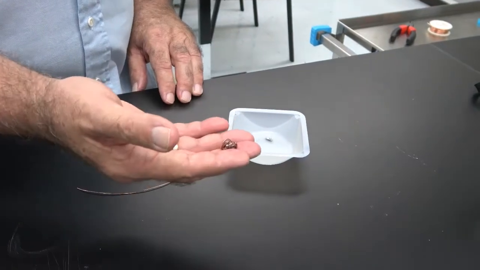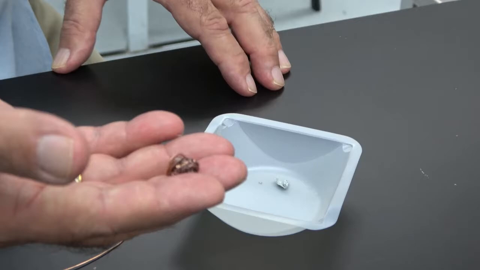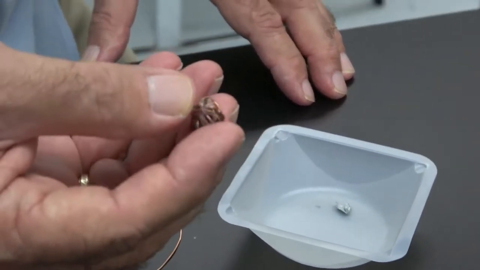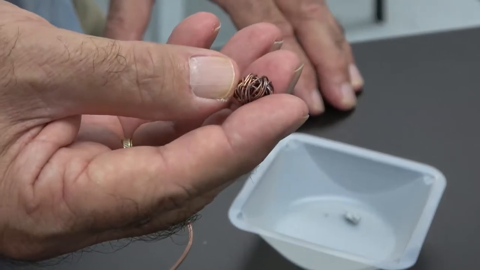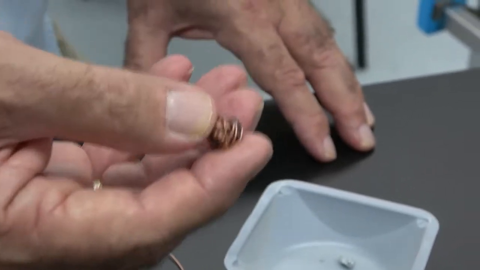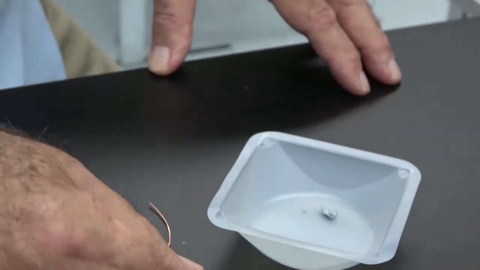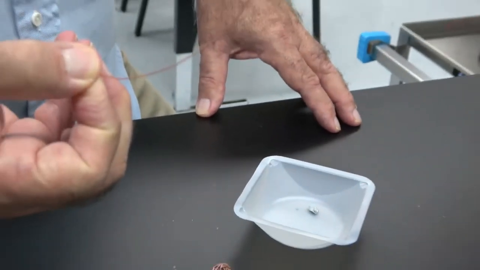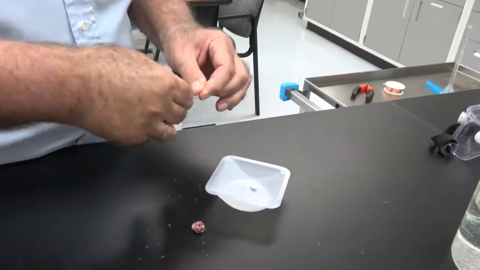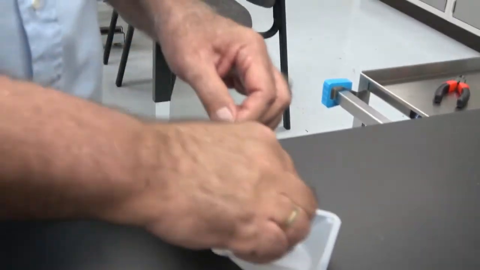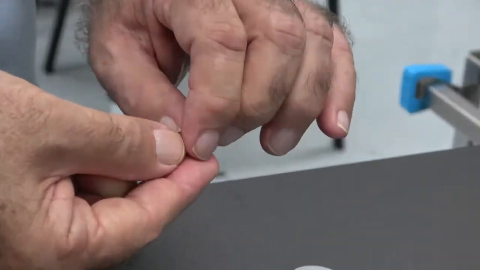Now we are going to wrap the zinc piece that we just weighed using copper wire as to make a cage so that the zinc doesn't dance around when we are doing the reaction. For that we use a piece of copper wire and start to wrap it around the zinc piece like I'm doing it right now.